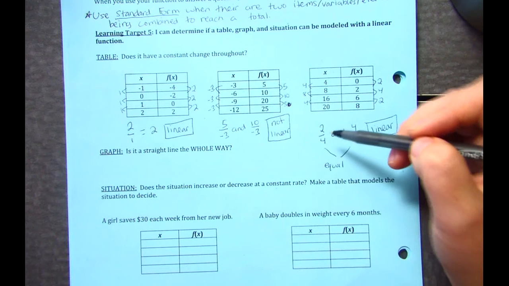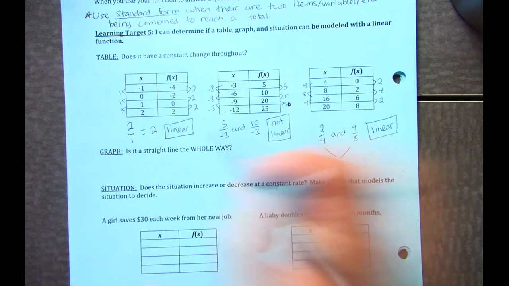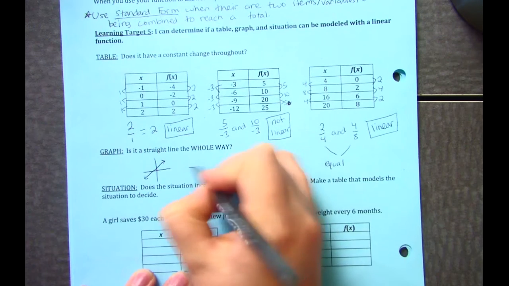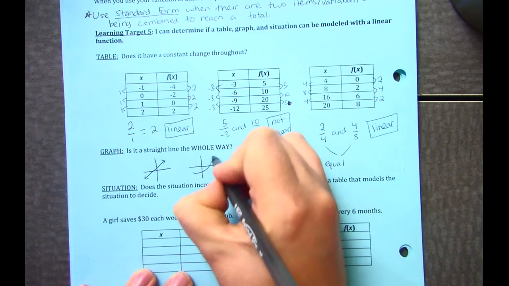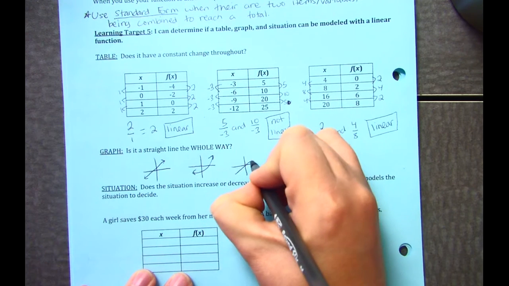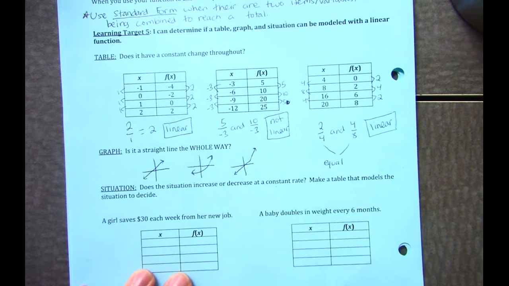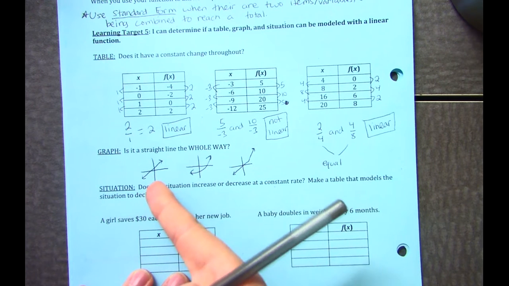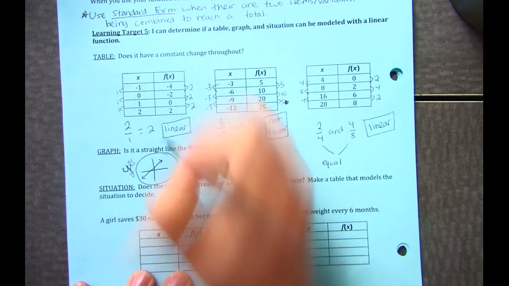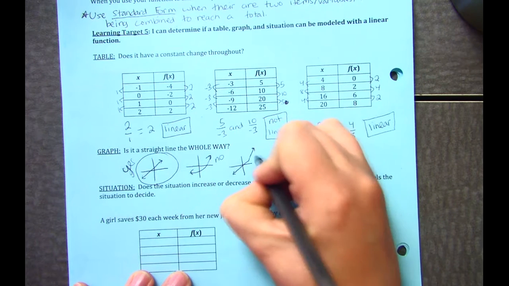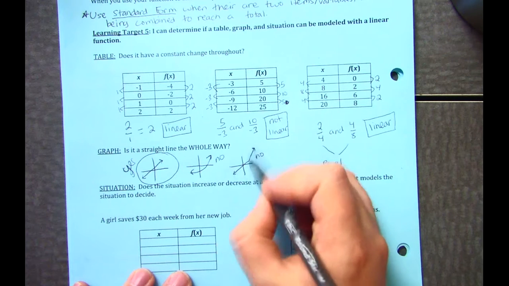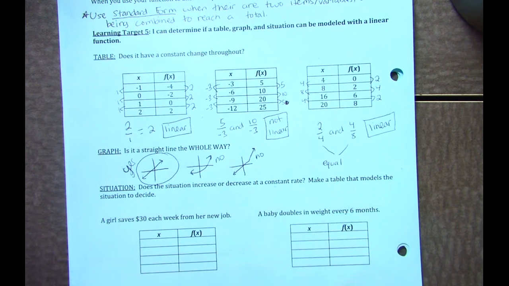For a graph, you're just going to ask yourself, is it a straight line the whole way? That is linear. This is not linear. Even if you have two straight lines put together, not linear. A linear function is one straight line the whole way. Even though this is two straight lines, it's not a linear function because it's not one straight line the whole way.